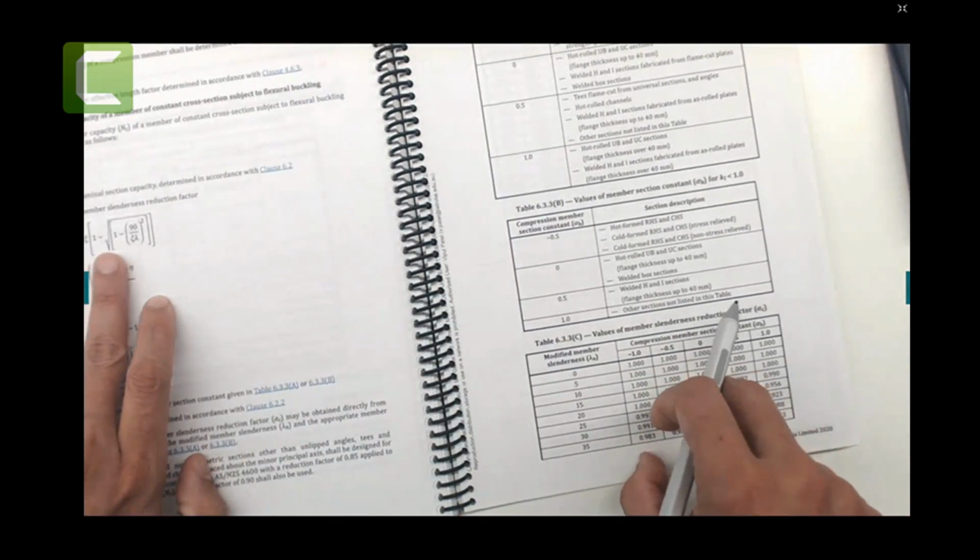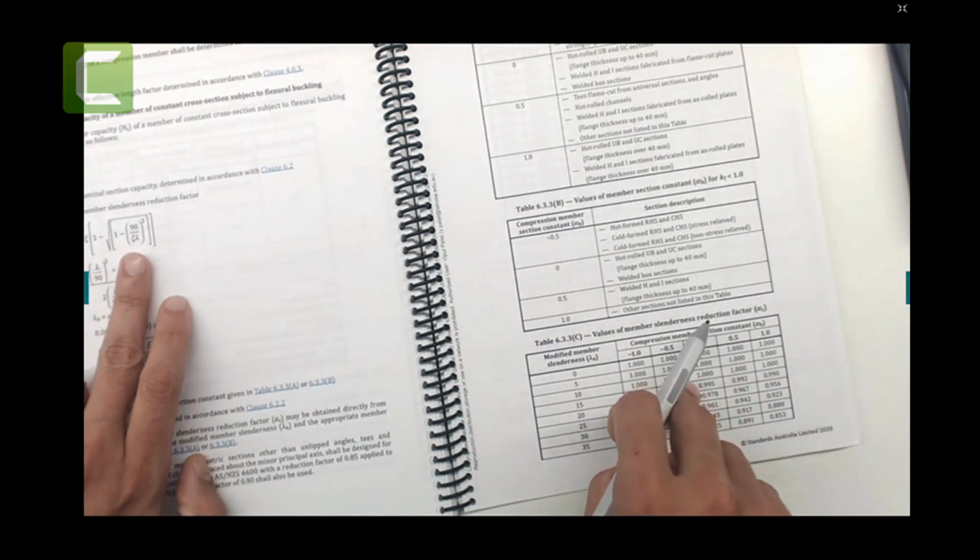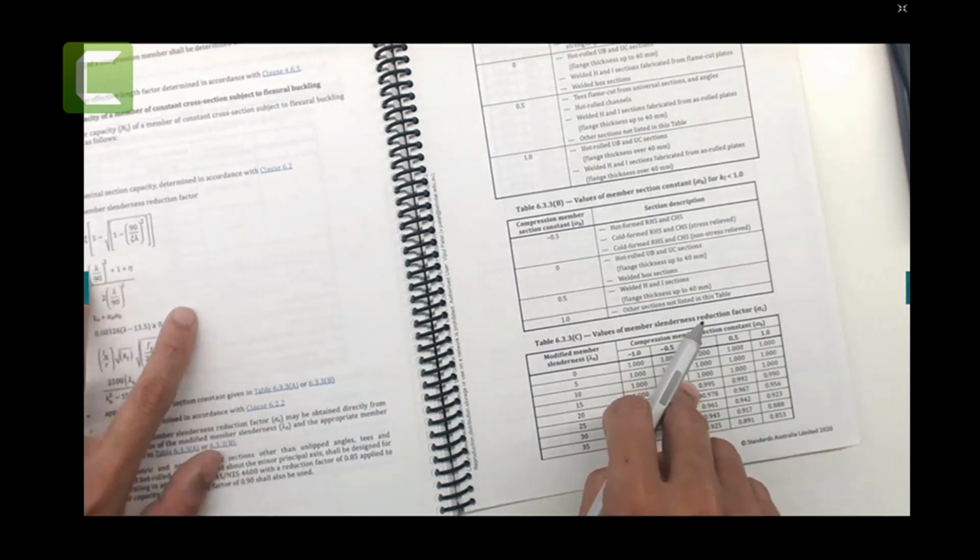Where are the equations? All these ones that you can see here, they have already done it for you. Yes, that's how you do it. But if you want, tick, tick, tick, this is all there. Plug it in, and you've got it.